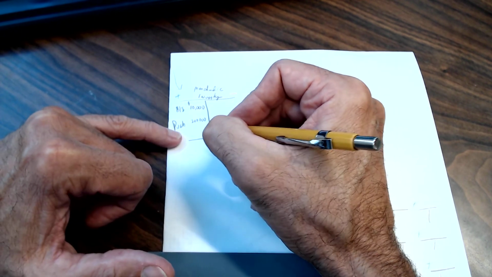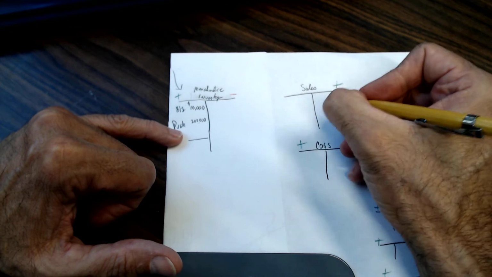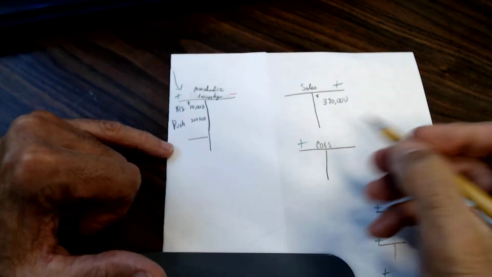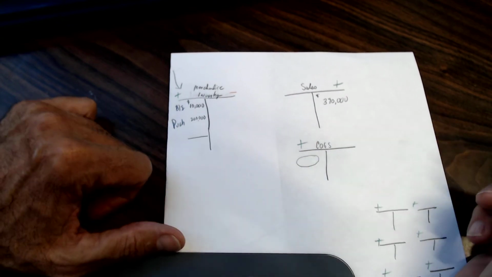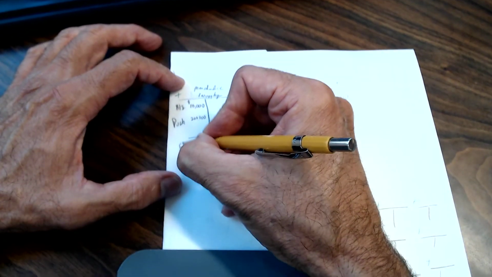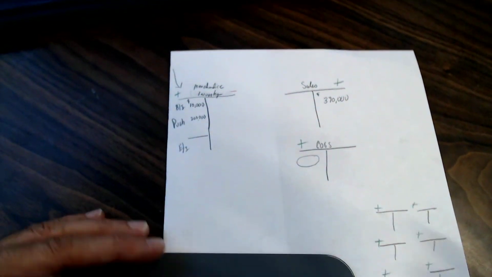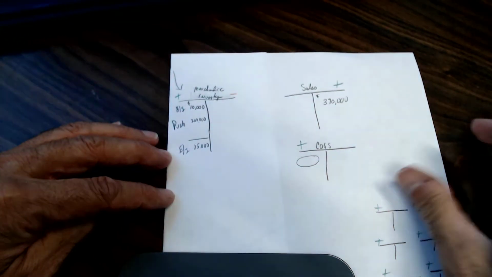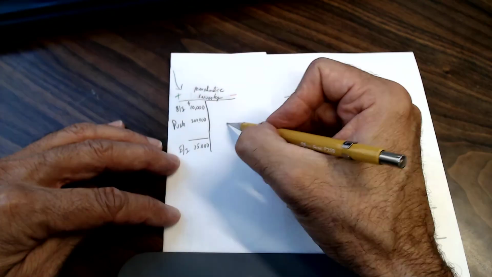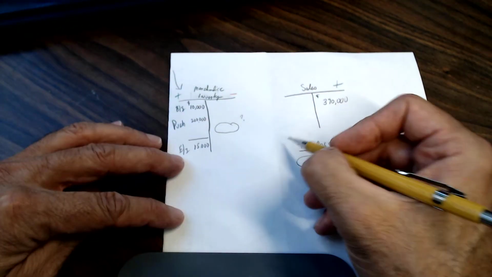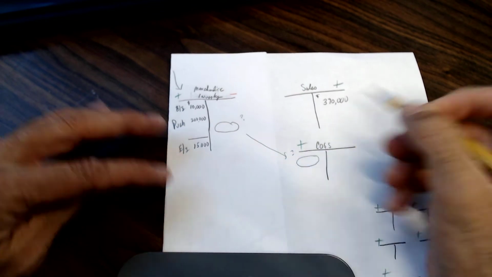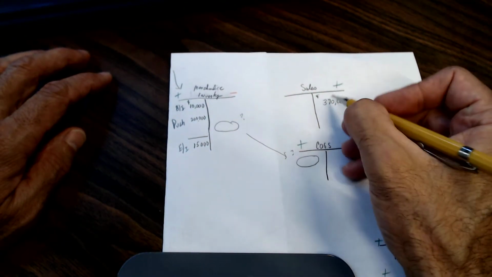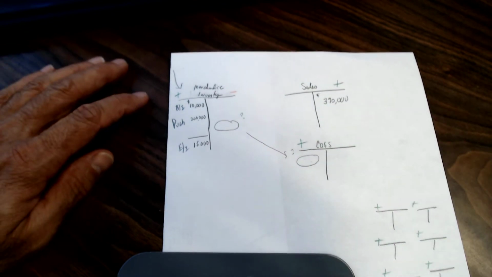I'm not sure what I sold. I know that my sales were $370,000. But what did they cost? Well, let's go take inventory at the end. And inventory at the end was $15,000. So I wonder how much is actually gone. I obviously sold a lot, $370,000, but what did it cost?